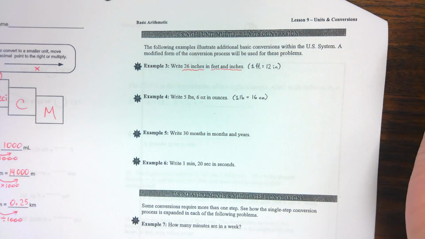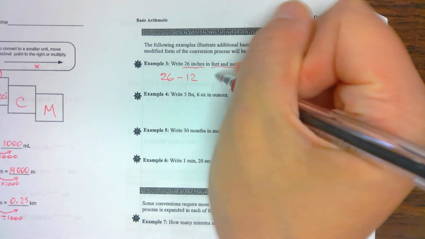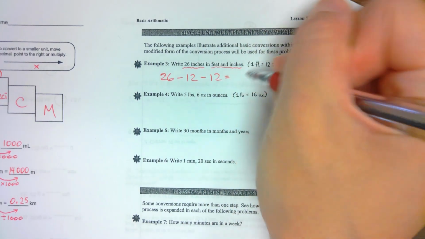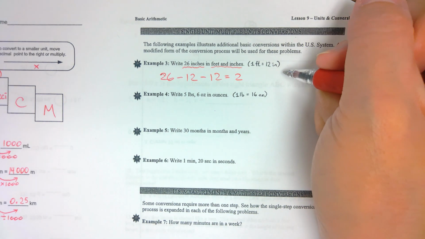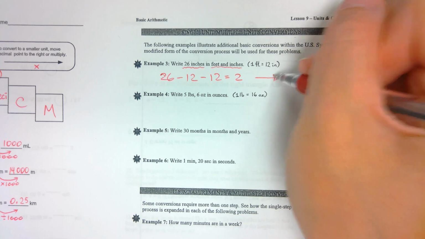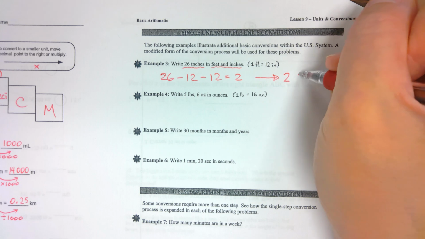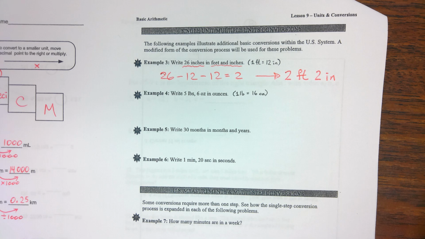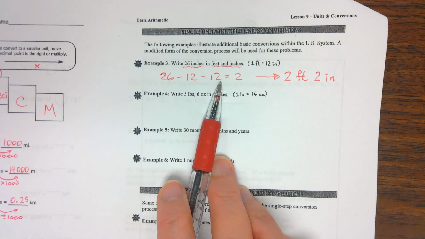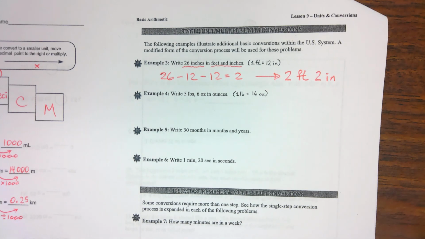How many inches in a foot? 12, right? And I even gave you it right here. So if you do 26 minus 12, that's 1 foot. That's another foot. You're left with 2. So what's your answer? 26 inches is how many feet? Yeah, 2 feet and 2. Because this is 1 foot, this is 2 foot, and then you have 2 inches left. So 2 feet, 2 inches.